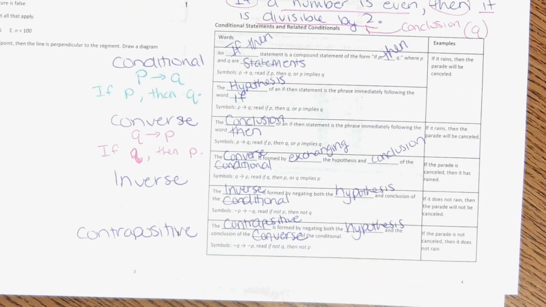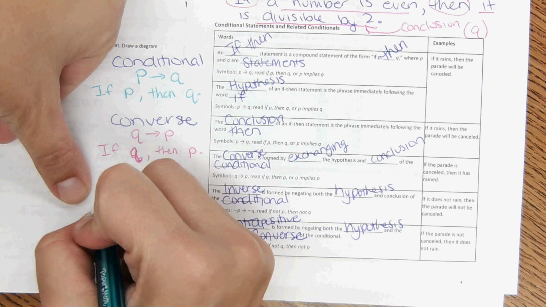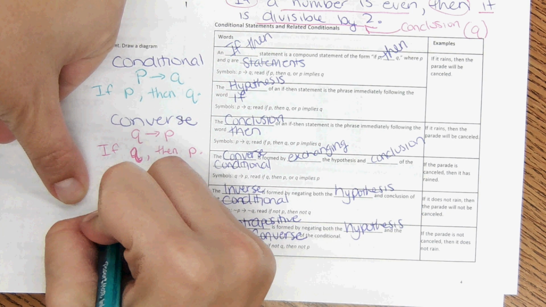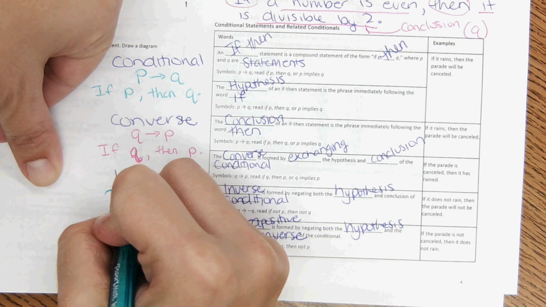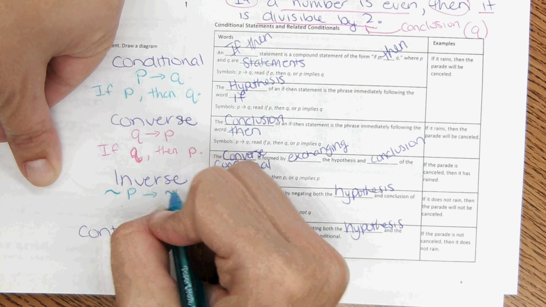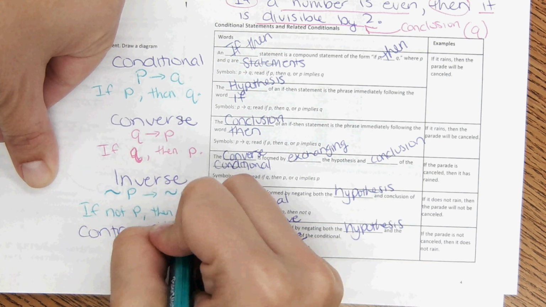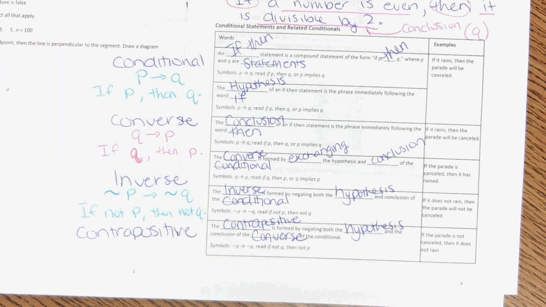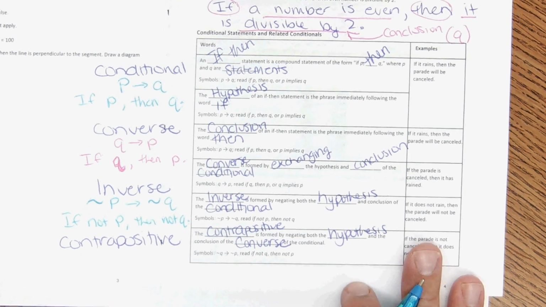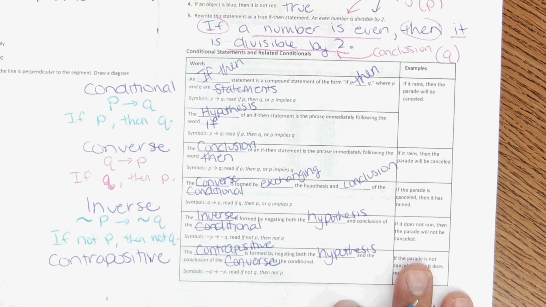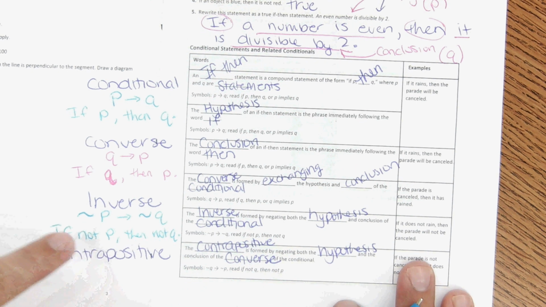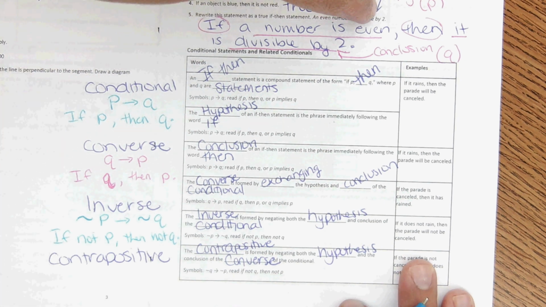Then for inverse and contrapositive, there is a symbol that looks like this. And this symbol means not. If not P, then not Q. So showing this in the example, if a number is not even, then it is not divisible by 2.